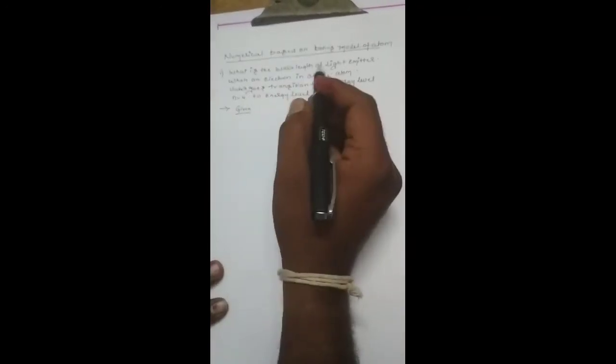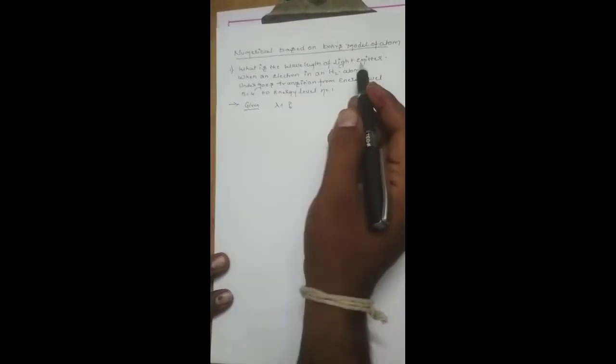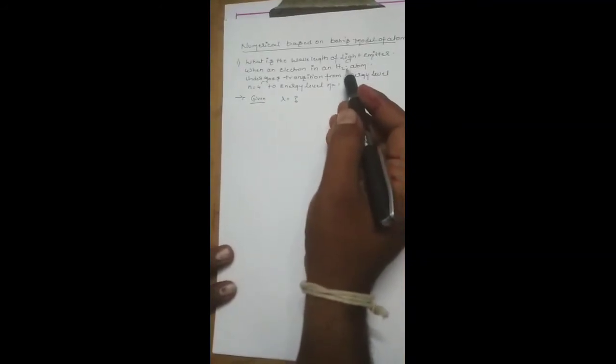You see, now you are reading once again, what is the wavelength? Means what they are asking is to find the wavelength of the light, lambda equals question mark, emitted when an electron in a hydrogen atom undergoes transition from n4 to n1. Energy is coming from n4 to n1.